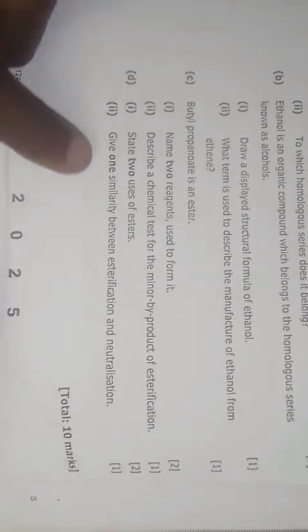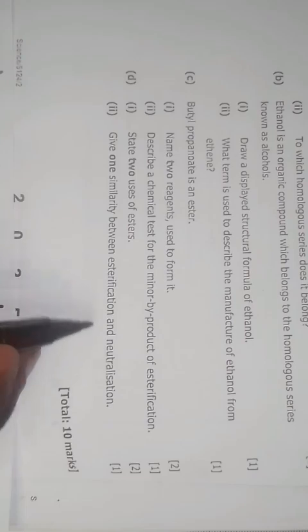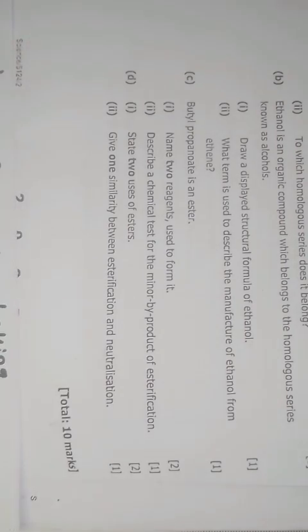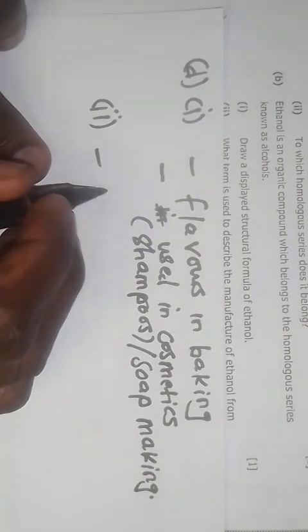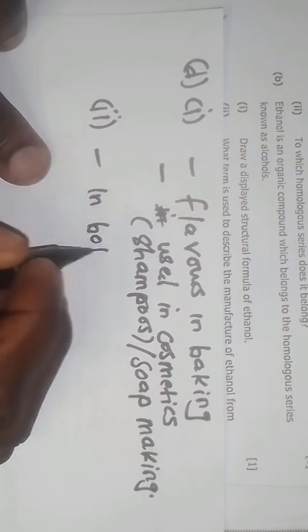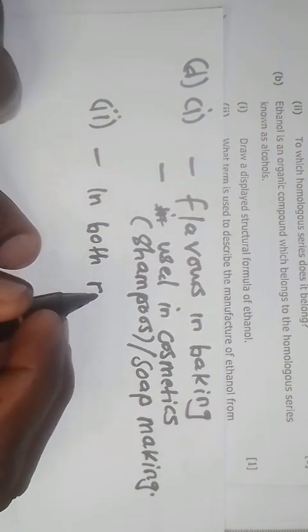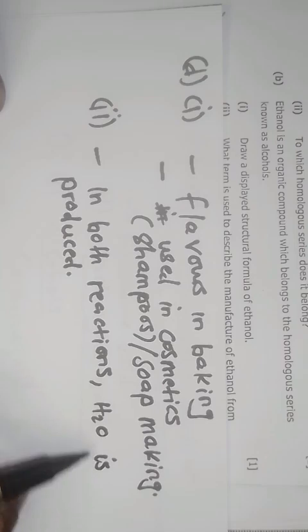Now the last one is saying, give one similarity between esterification and neutralization. One similarity is that in both reactions water is produced.